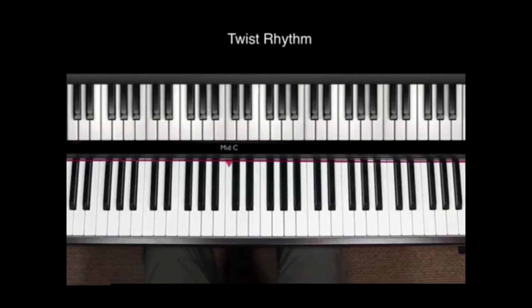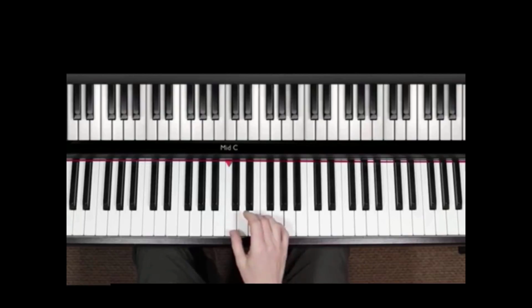Twist Rhythm. The name of this song comes from the song Let's Twist Again, and this was a rhythm used in a lot of songs from that era. I'll play it first and then we'll describe it.